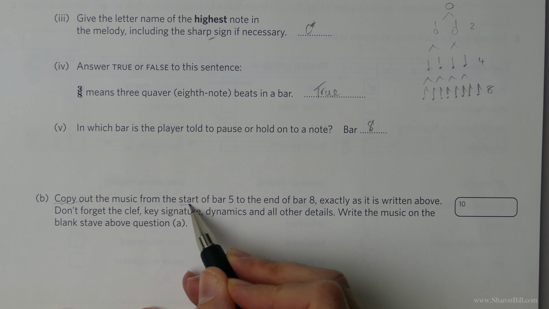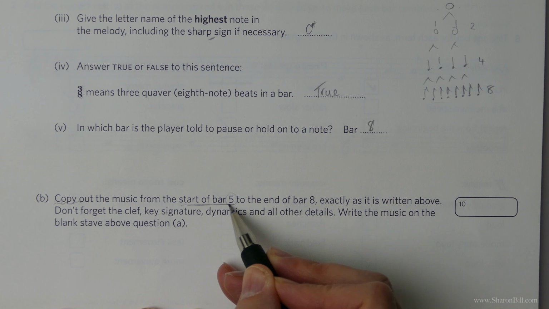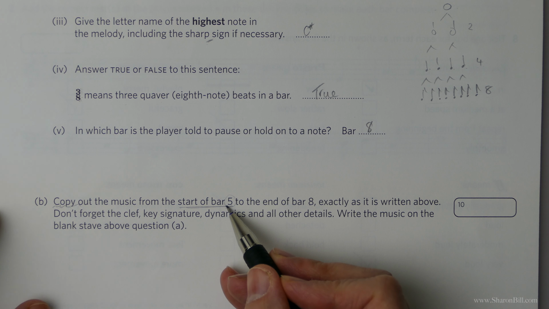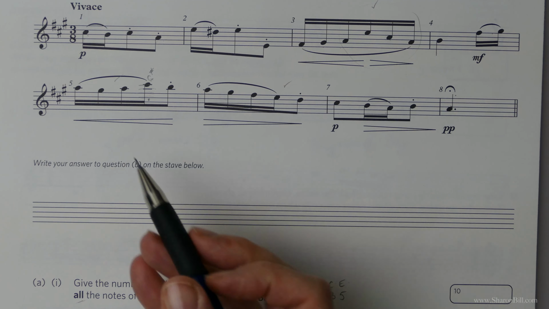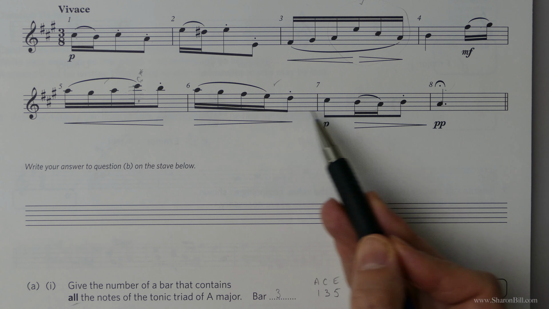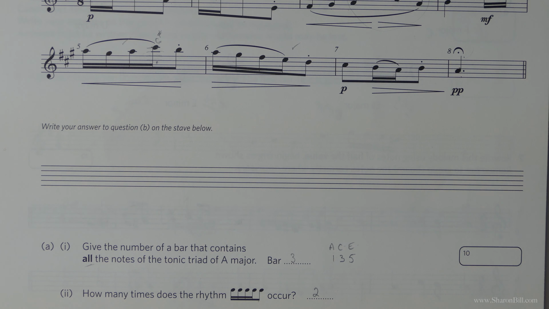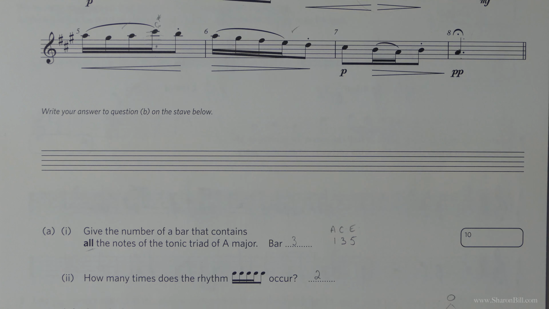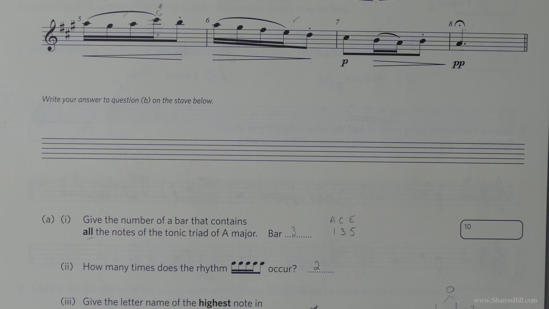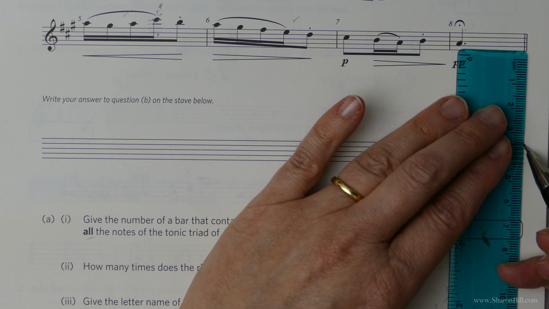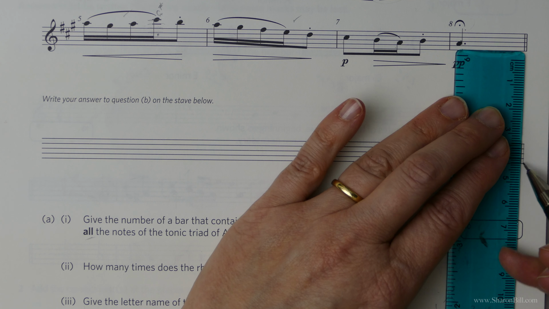So we're going from the start of bar 5 to the end of bar 8. Not from the beginning of the piece, but from the beginning of bar 5. And so basically we're going to be copying out this second line here. And so you can go about this in any order you like. I just prefer to map everything out first and do things a stage at a time, just so I know I'm not going to forget something.